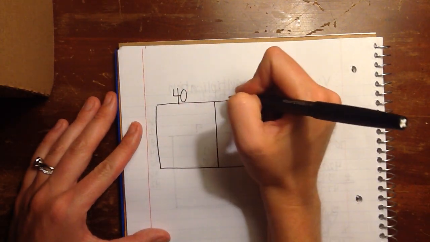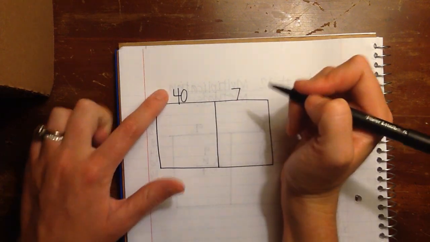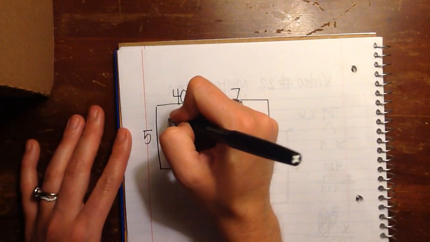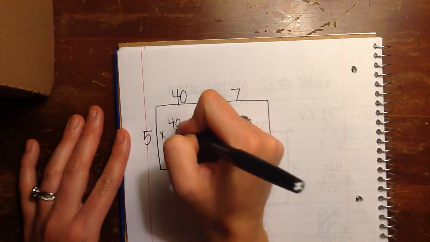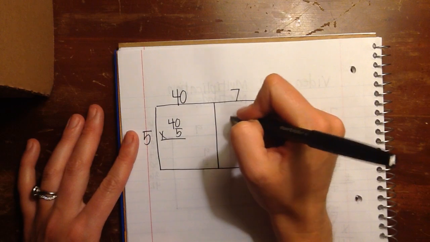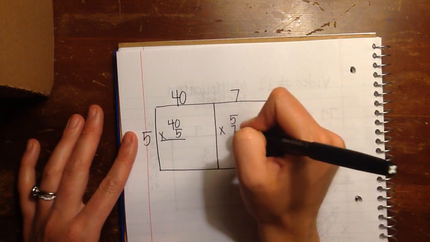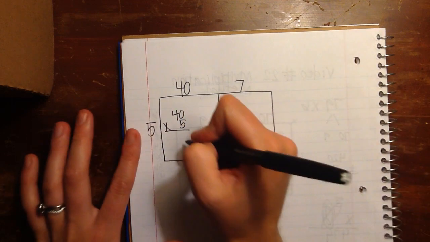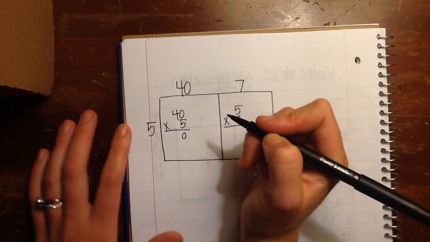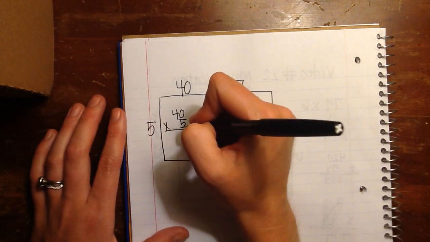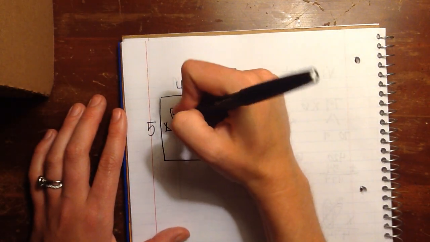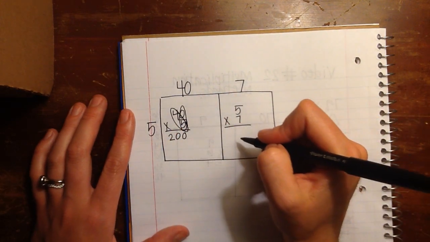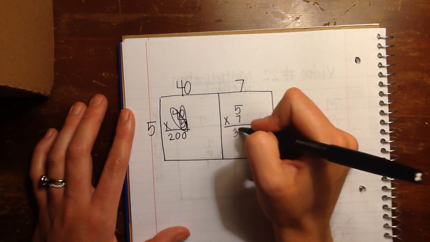$40 is my place value, and 7, and then here is 5. So here's going to be 40 times 5, and here is 5 times 7. 5 times 0 equals 0. 5 times 4, so I did that. 5 times 4 equals 20. 5 times 7 equals 35.